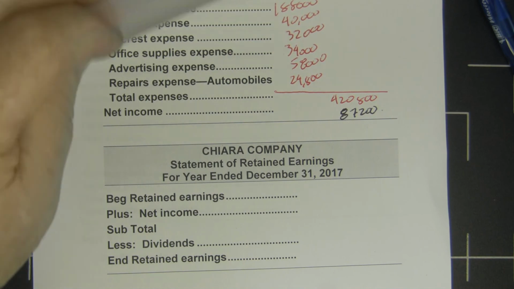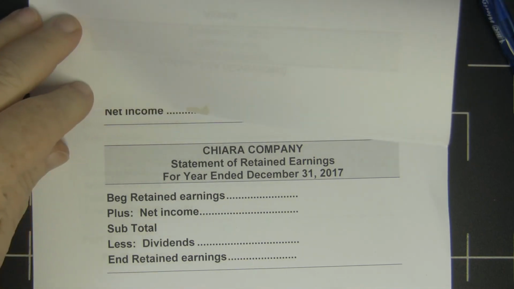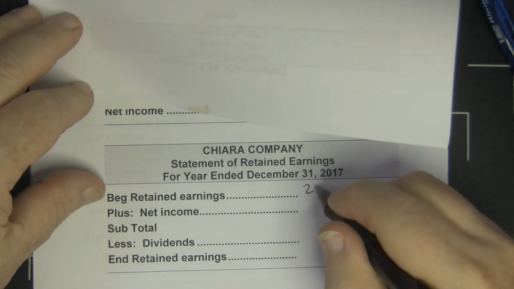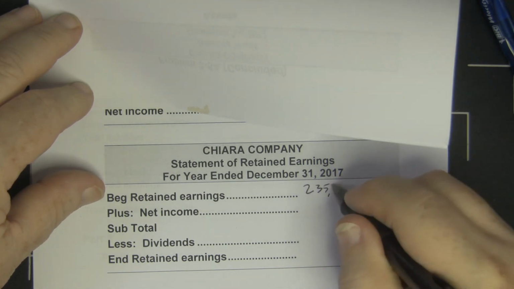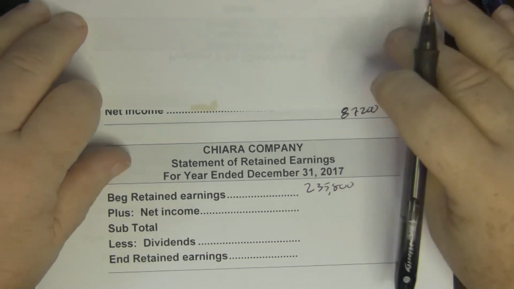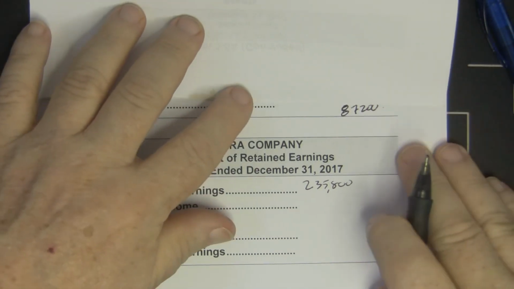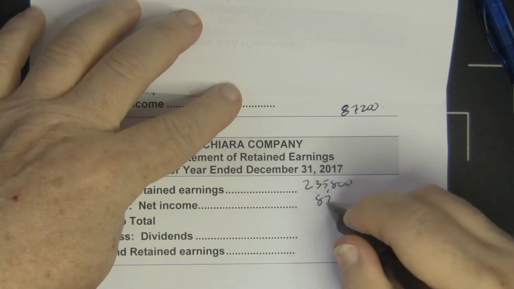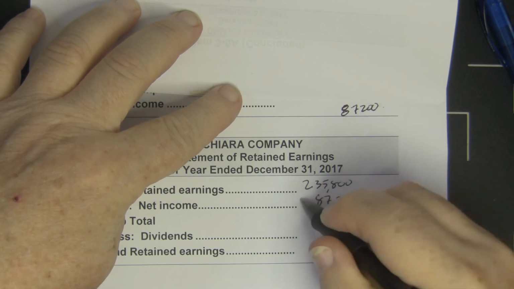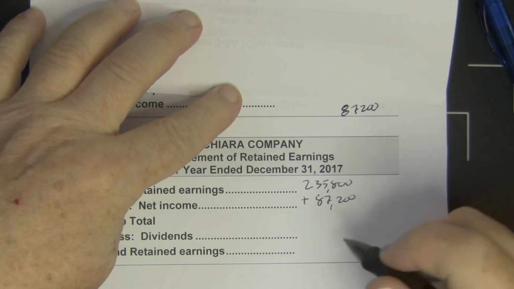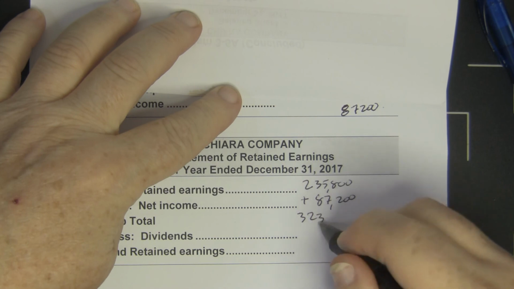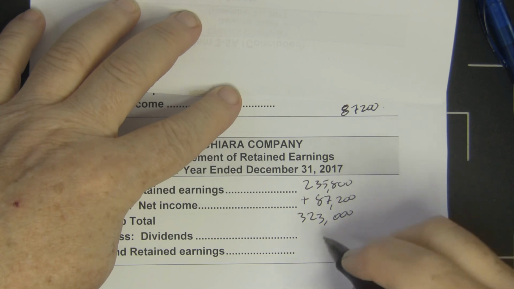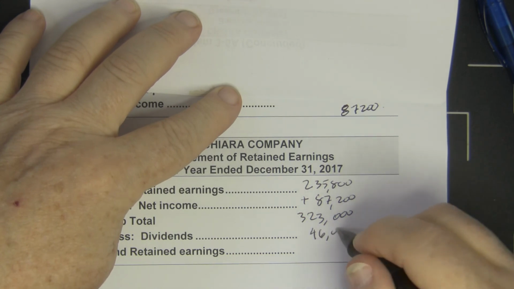So, we have our beginning retained earnings of $235,800. That was from the beginning of last year. This year we earned $87,200. That gives us a subtotal of $323,000. We had dividends this year that we paid of $46,000.